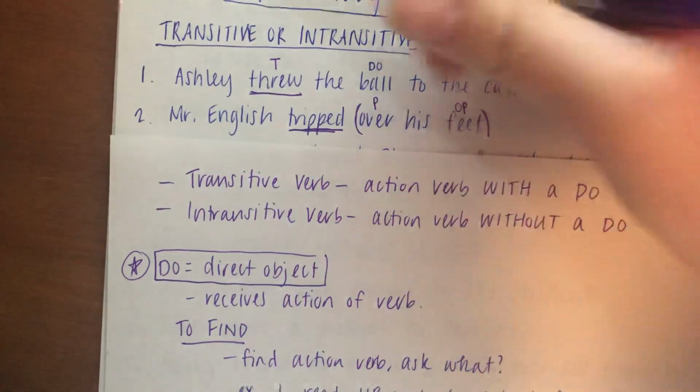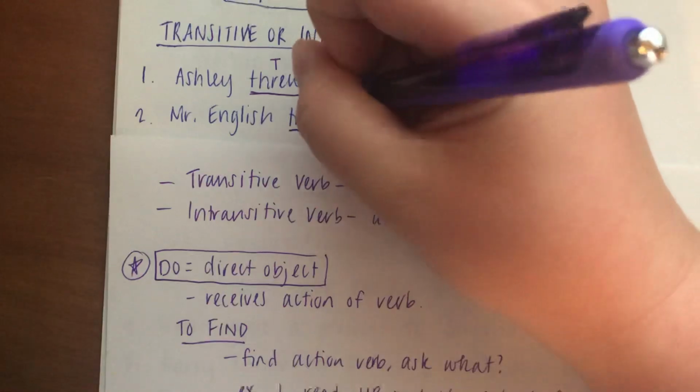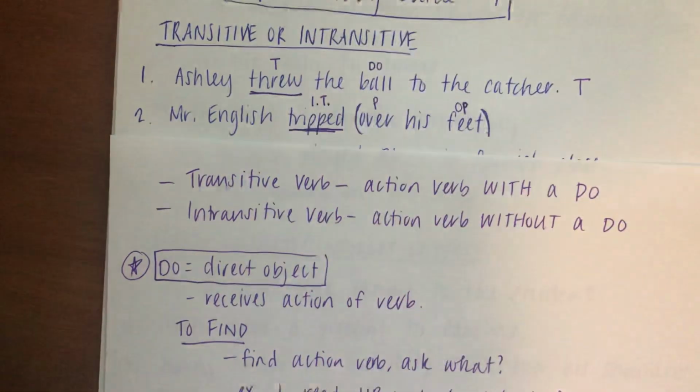So there is not a direct object here because this cannot be your direct object. So this is actually an intransitive verb. It's an action verb, but it doesn't have a direct object.